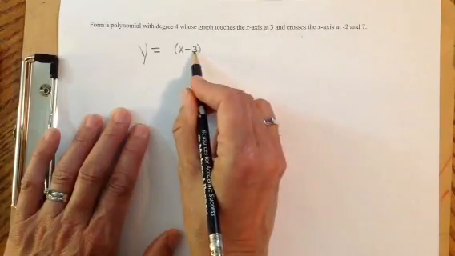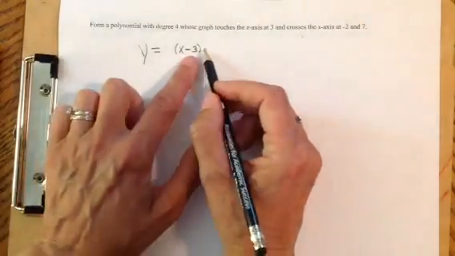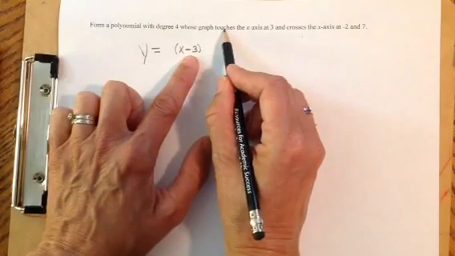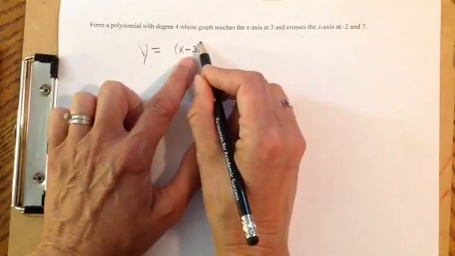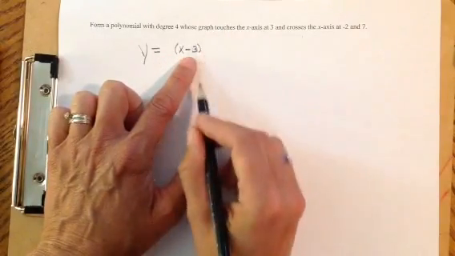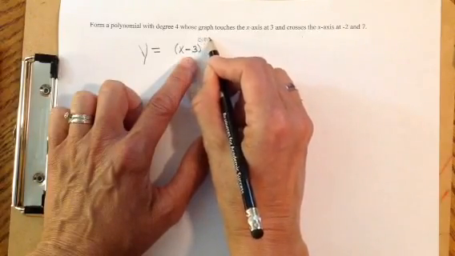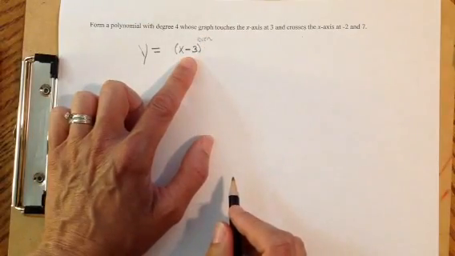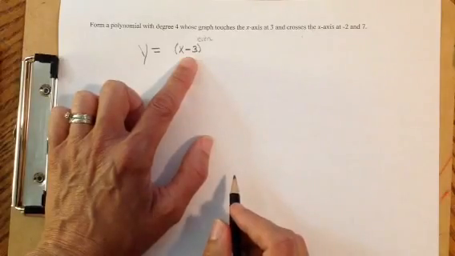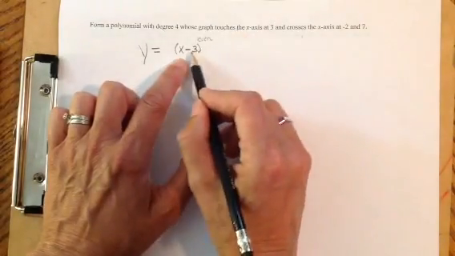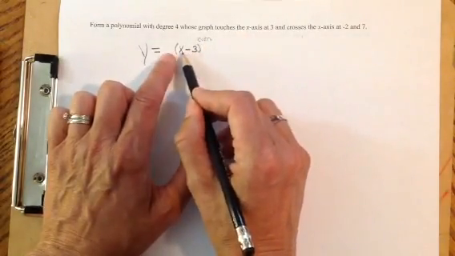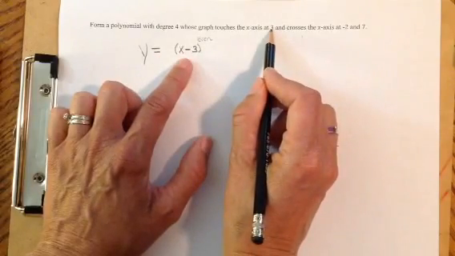Okay, now to make it touch, that means that this factor has to be raised to some even degree. For now, I'm just going to write real lightly "even" because I'm going to erase it at the end when I figure out which number it should be. So to touch, I need an even exponent for my factor of x minus 3.